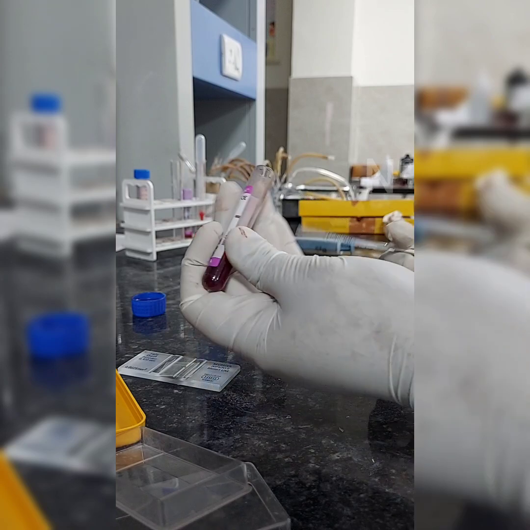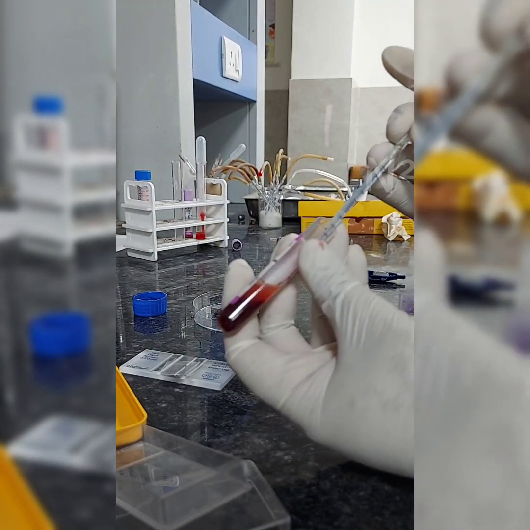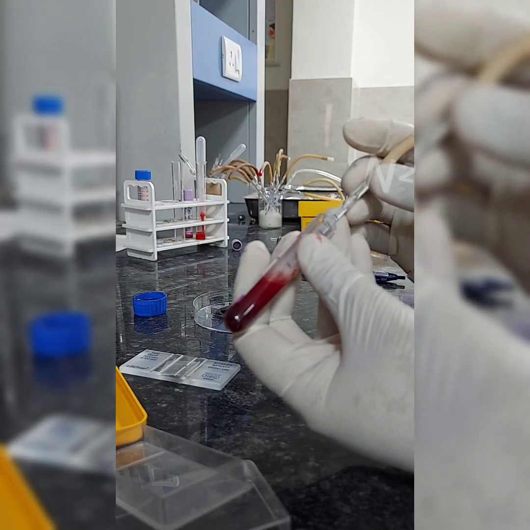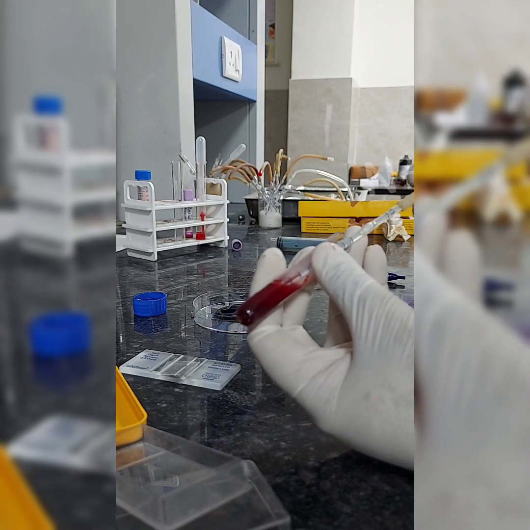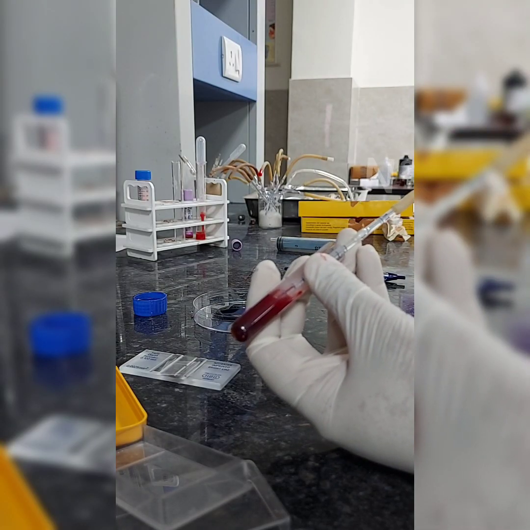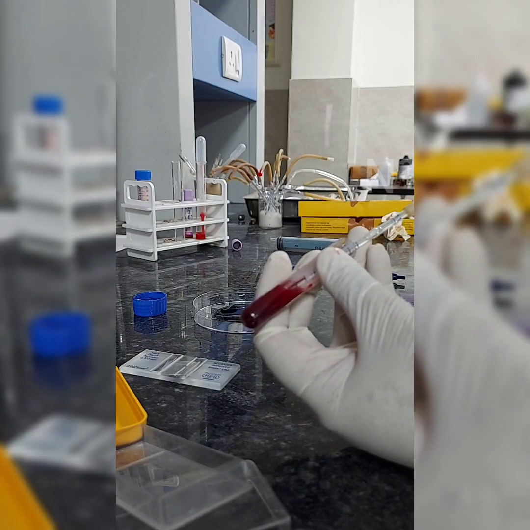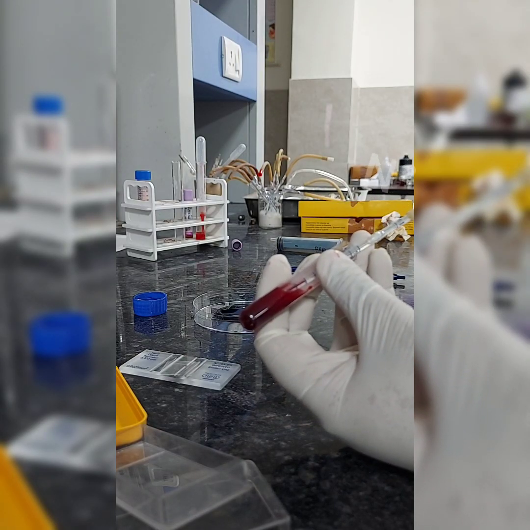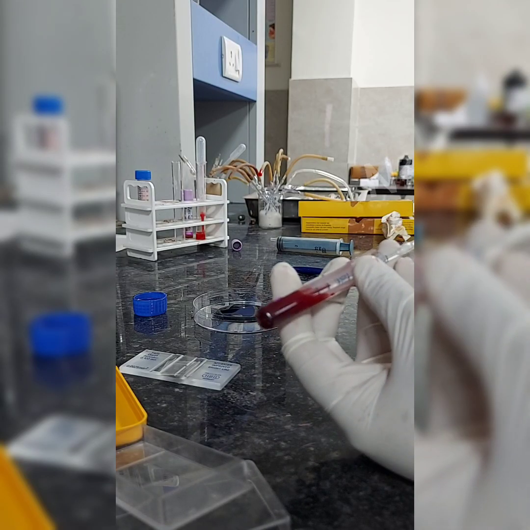We dip the tip of the pipette completely inside the blood sample, so that while drawing up the blood, no air bubbles or air gets inside. In this experiment we don't want any air bubbles to get inside our capillary.